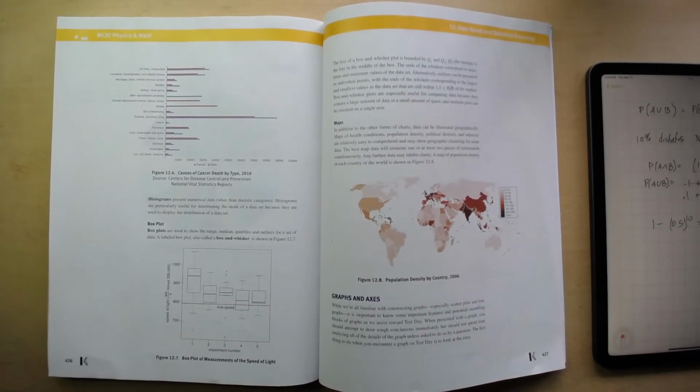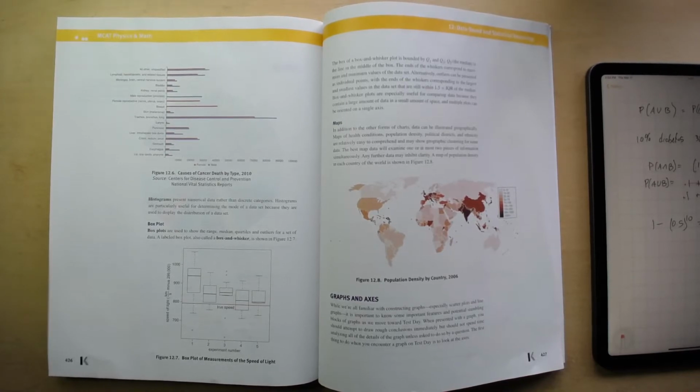Histograms represent numerical data rather than discrete categories. Histograms are particularly useful for determining the mode of a data set because they are used to display the distribution of a data set. Show us a picture of a histogram.